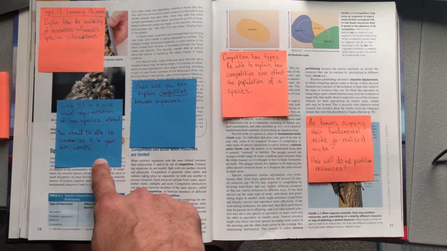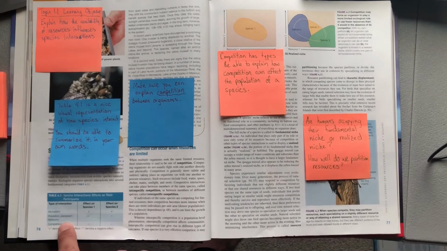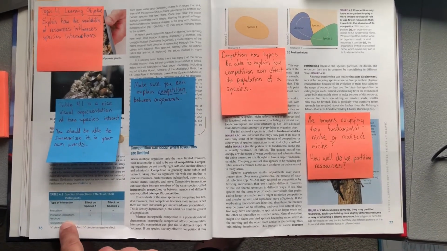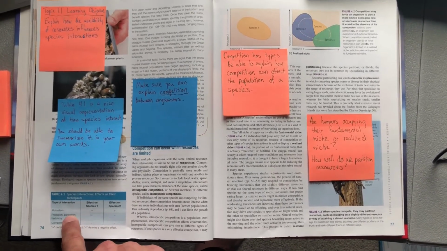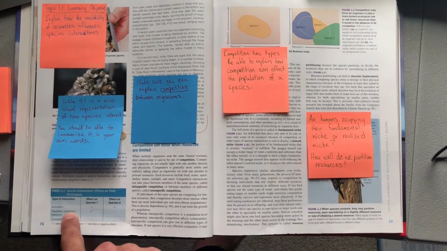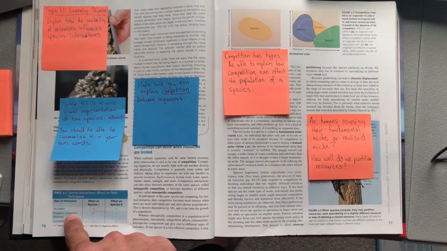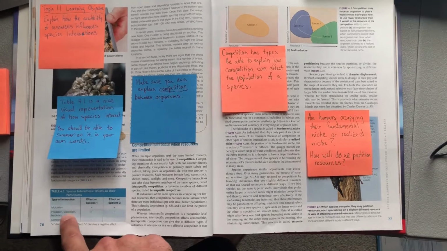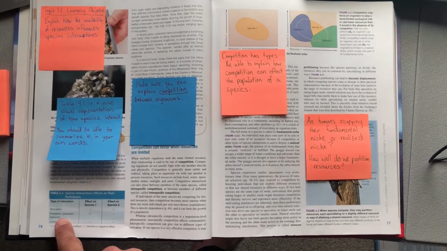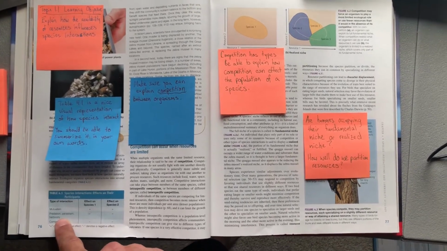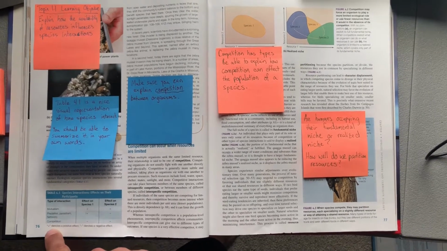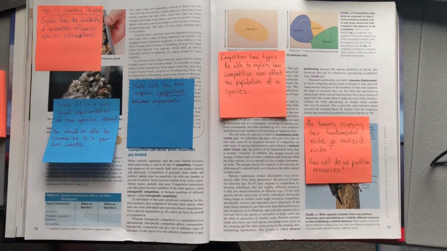If you aren't able to clearly explain what table 4.1 means, then you may not have a fully robust understanding of species interactions when it comes to mutualism, predation, parasitism, herbivory, and competition.